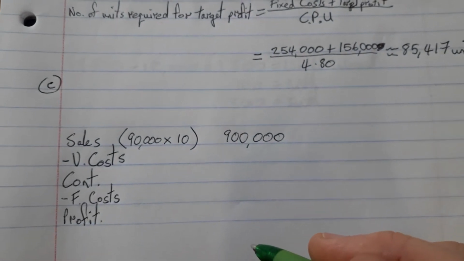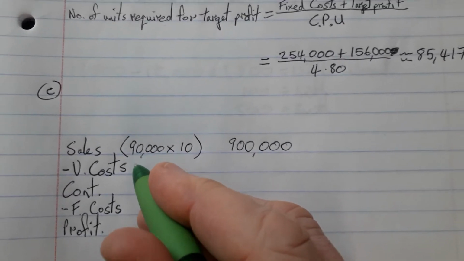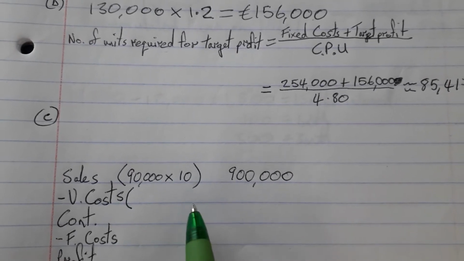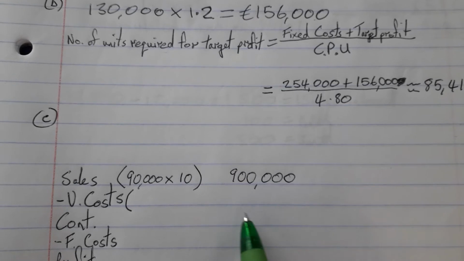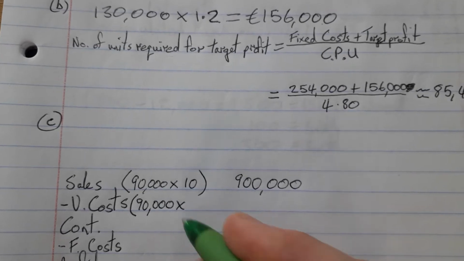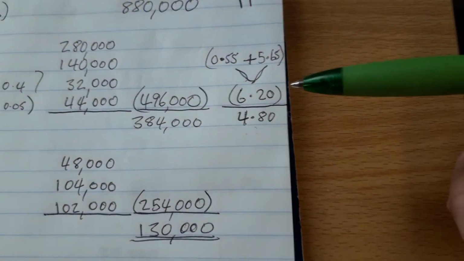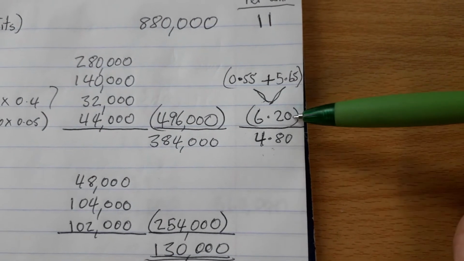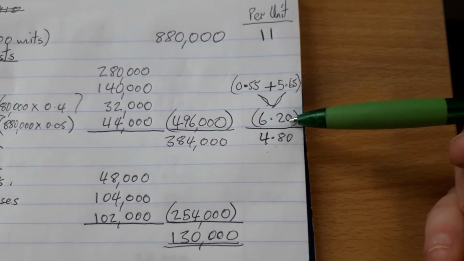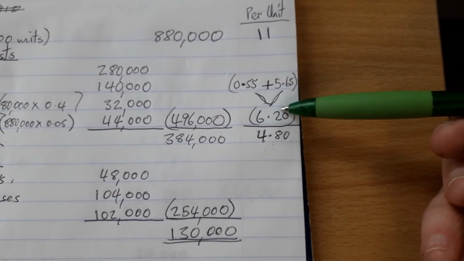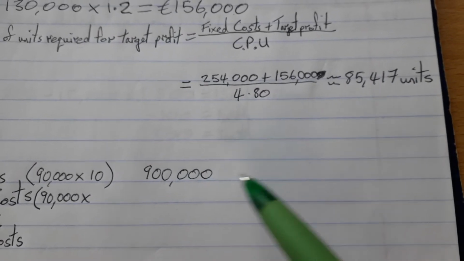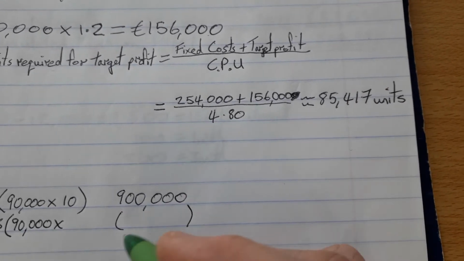That gives me total sales of 900,000. The next thing is my variable costs. Again, I can take the number of units and multiply it by the variable cost per unit to get my total variable cost. But there is a little problem with this, in that the variable cost per unit up here was 620, and they said all other cost levels remain the same. So normally we might say it's 90,000 multiplied by 620, which I can then subtract from 900,000 to get my contribution.